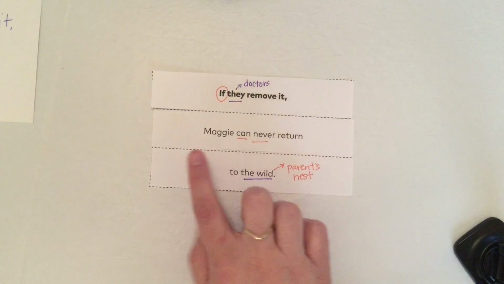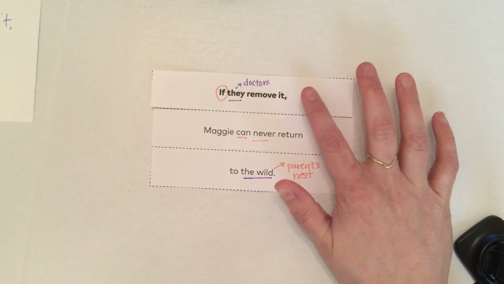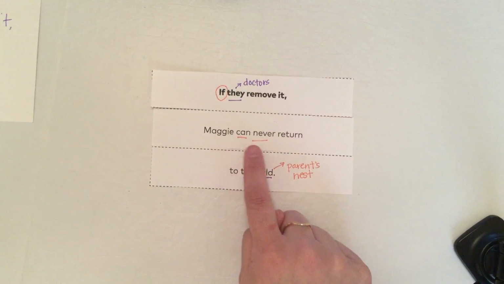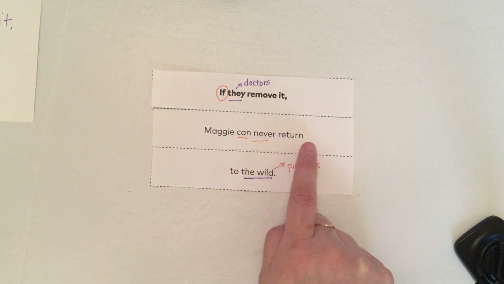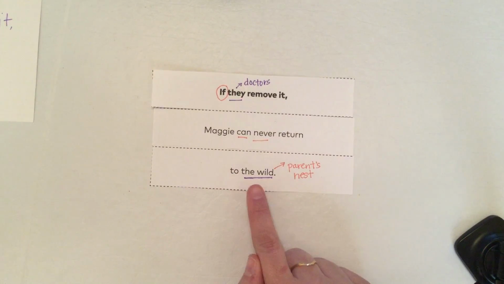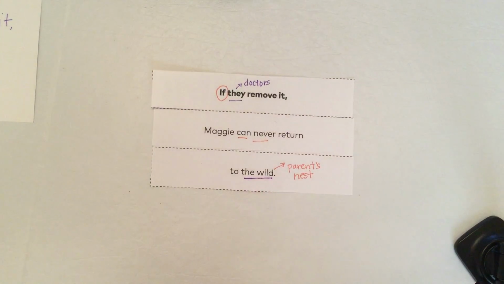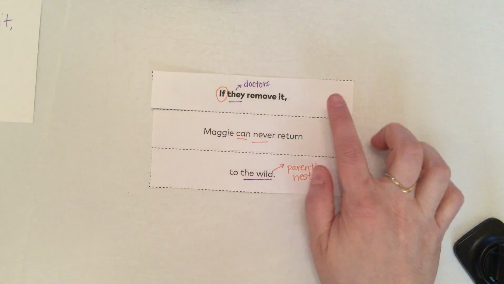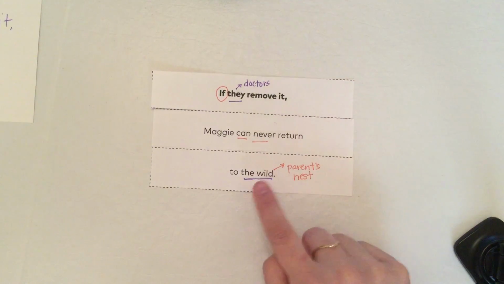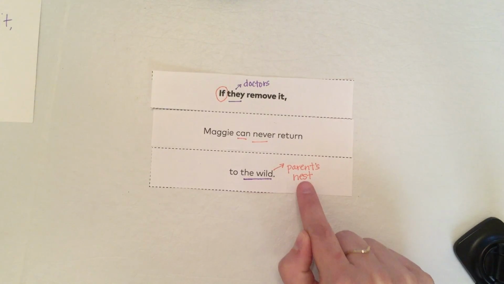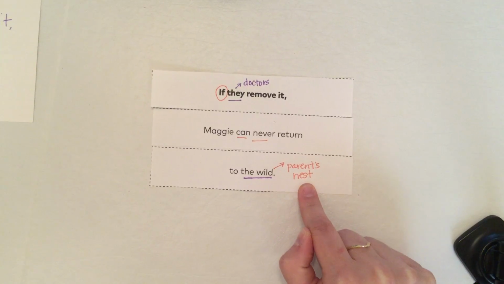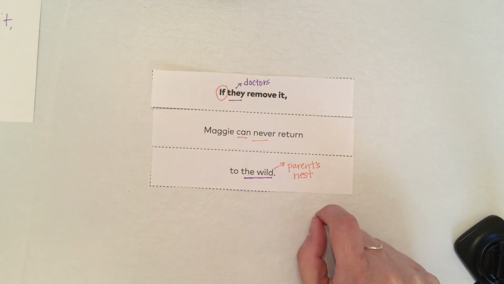We talked about the consequence of removing her eye, that if they do remove her eye, she can never return. And specifically, she can never return to the wild, because we talked about how peregrine falcons need both of their eyes to hunt. And if her eye is removed, she can't return to the wild, to her parents' nest, because she'll be unable to hunt by herself.